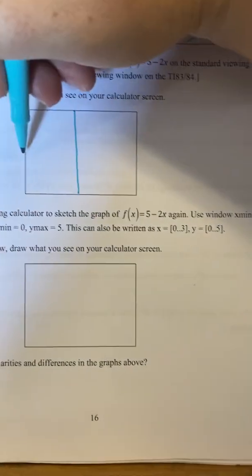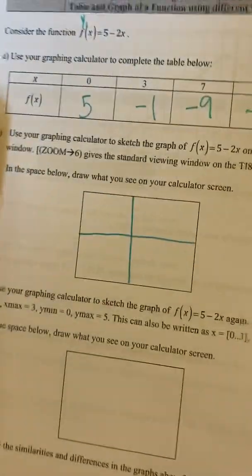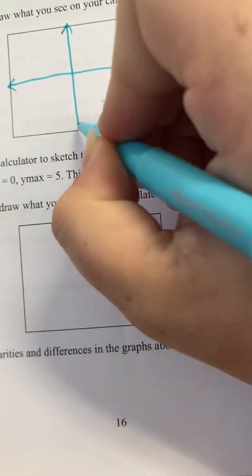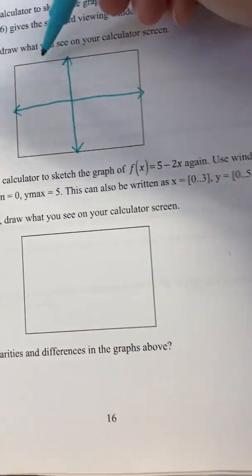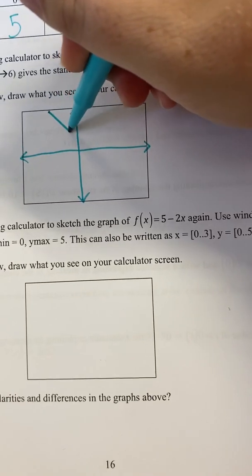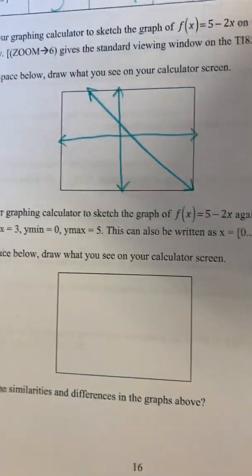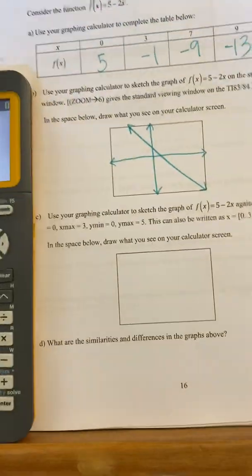And this is not going to be perfect, y'all, but we're going to make do. Holding my phone in one hand and my pen in the other. So I have a coordinate plane. And what I see is that line slanting downward, like that. And that's not perfect, but it'll do for what it needs to do.